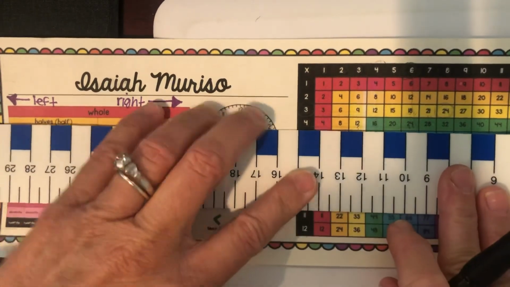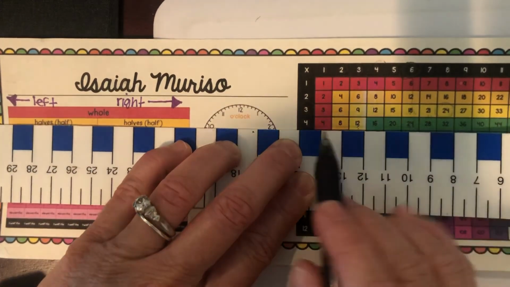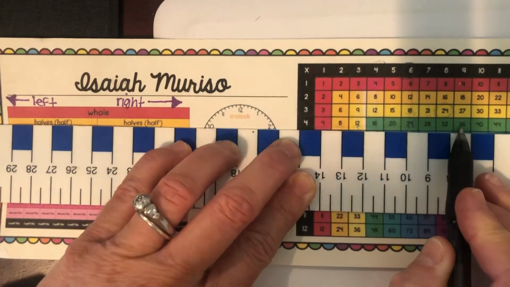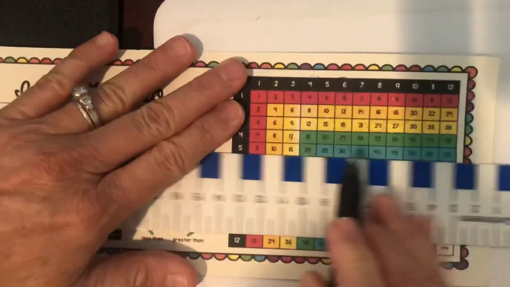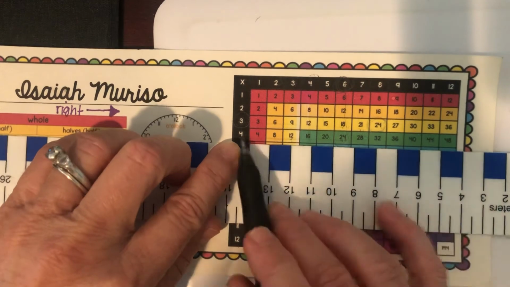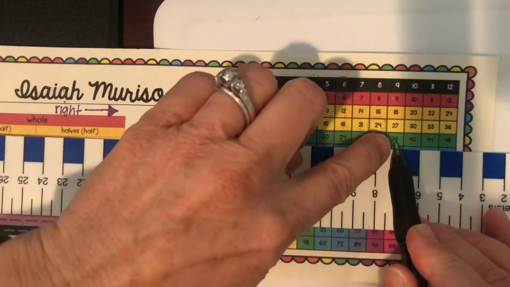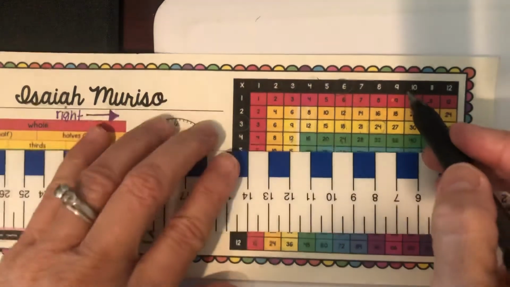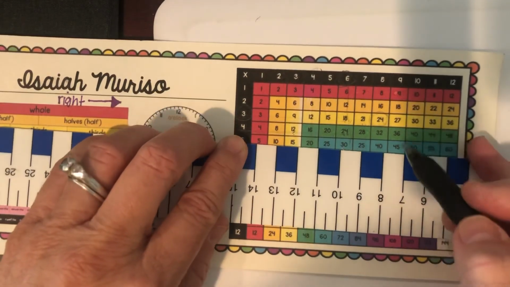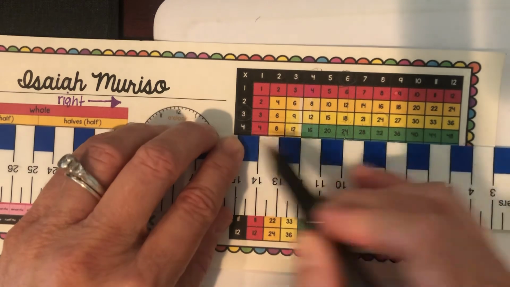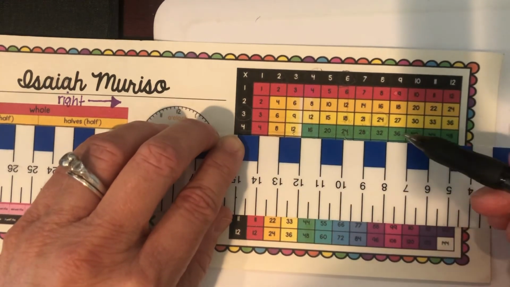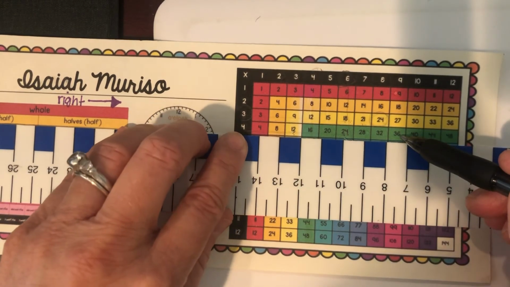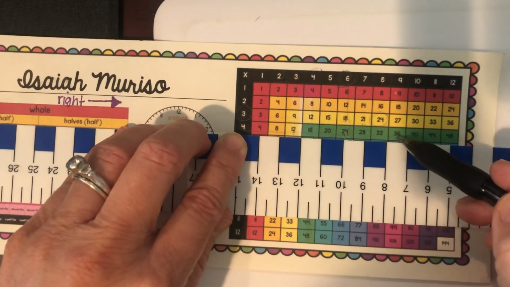So 4, we want 36. We're gonna go all the way over here till we get to 36. Oops, let me scoot this over. Okay, 4, all the way over till we get to 36, and then we're gonna look up, and there it is, 9. So 4 times 9 is 36, right there. Therefore, 36 divided by this 4, we can look straight up and get the 9.